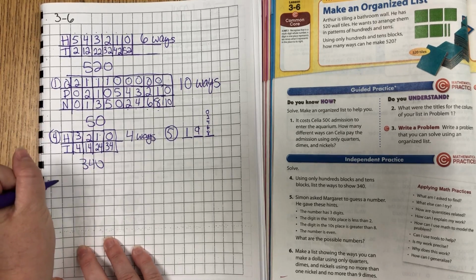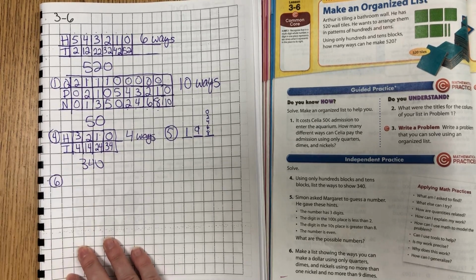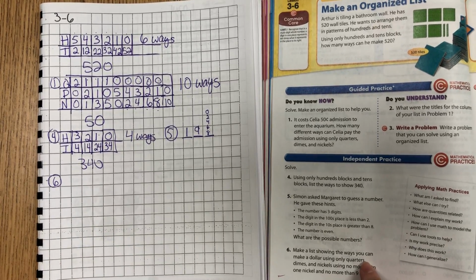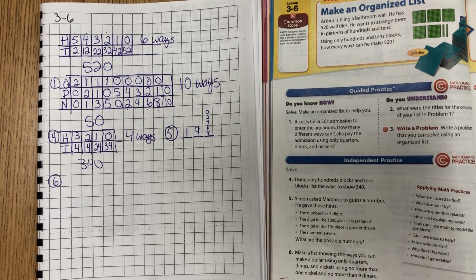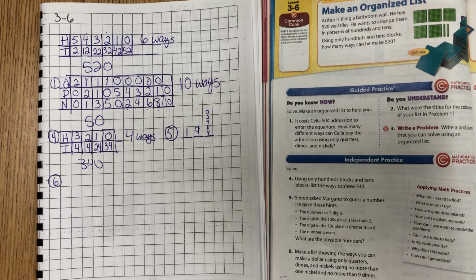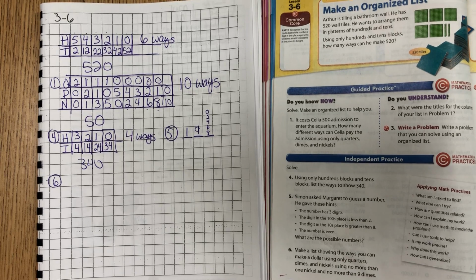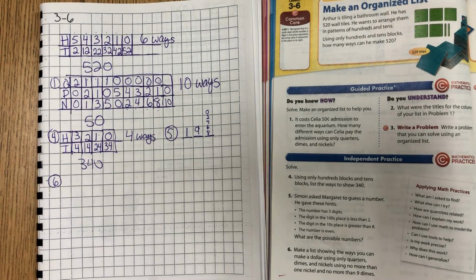Let's look at number 6. Make a list showing the ways you can make $1 using only quarters, dimes, and nickels, using no more than 1 nickel and no more than 9 dimes.